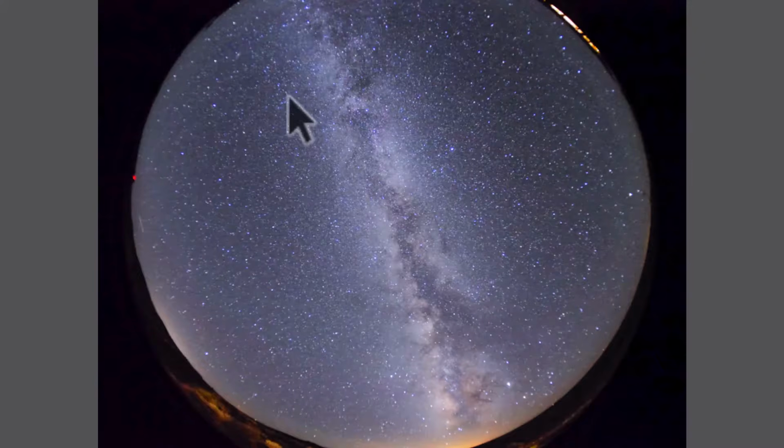So over 4 frames, we're talking about 2 minutes of actually seeing this object. That is a long duration for a meteor.